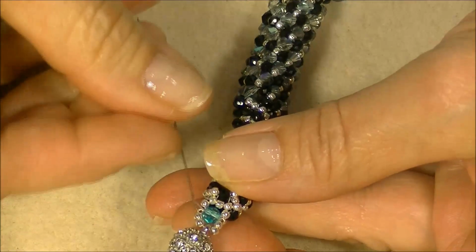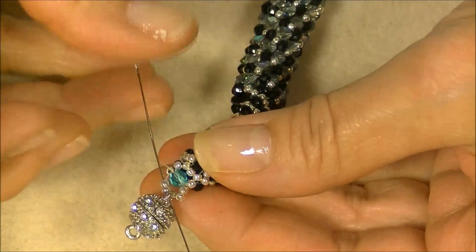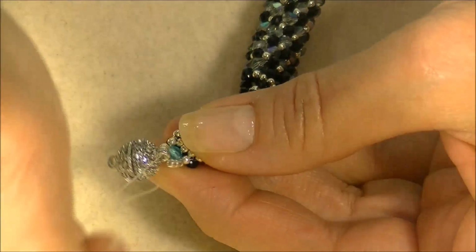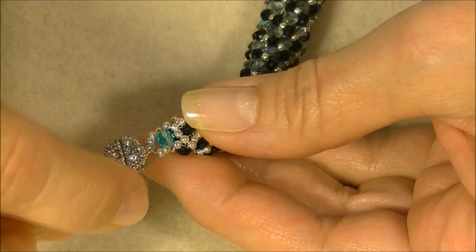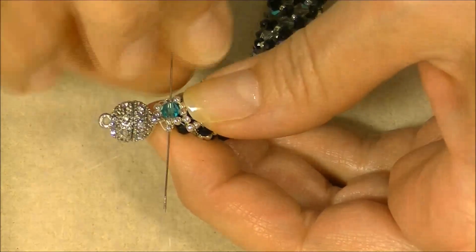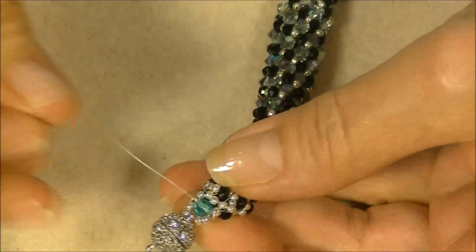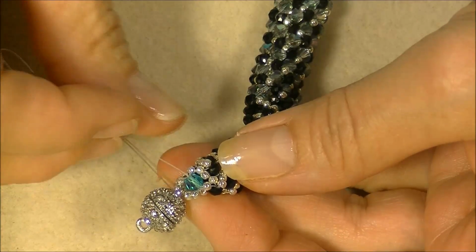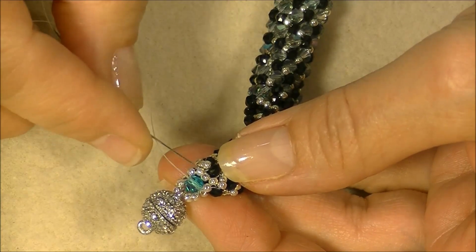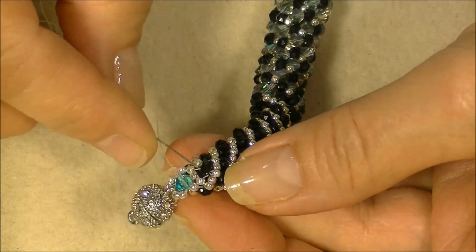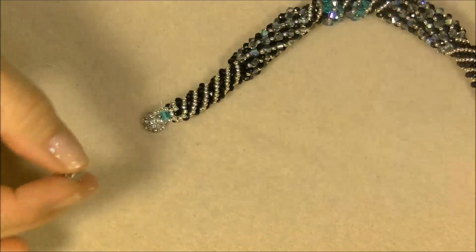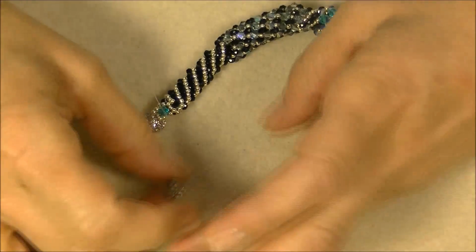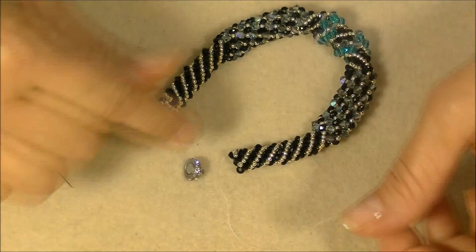And now I'm going to sew back through these beads and the clasp, and through these beads on this side and the round, and pull tight. And go through that and secure it about three to four times, and then you can just sew back down into your little 11/0s, and then into your spiral. Grab some thread bridges and tie off. Separate your clasp, and then go over to the other side and do the same thing.